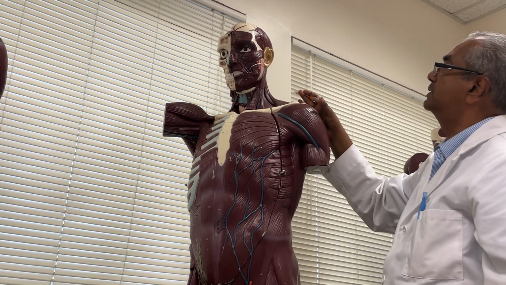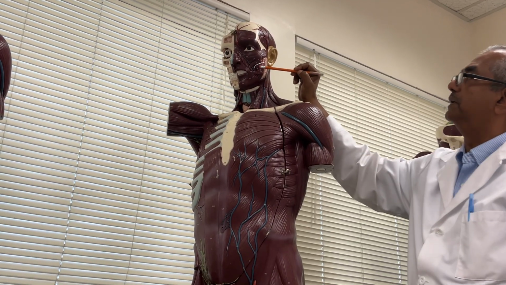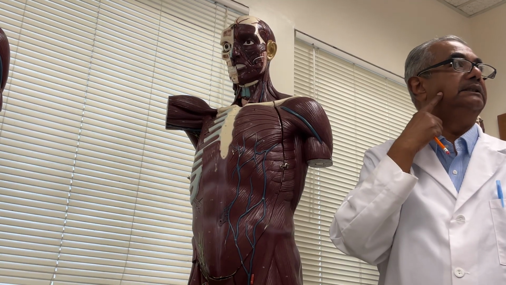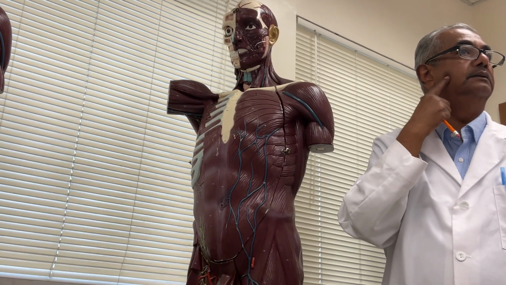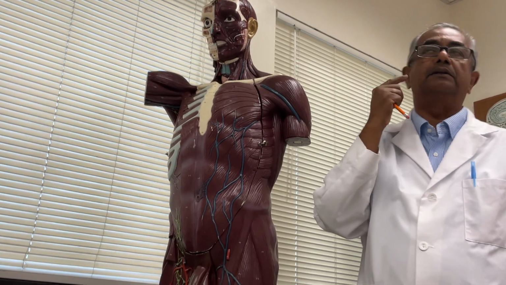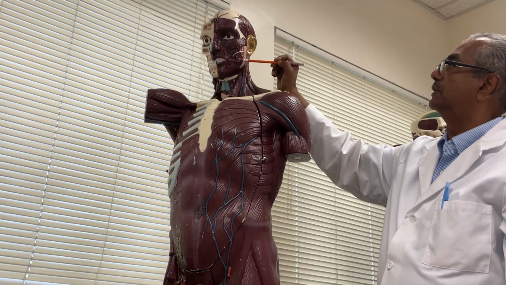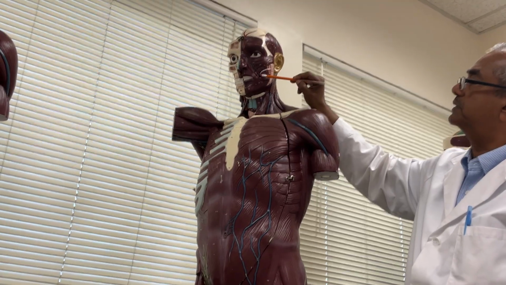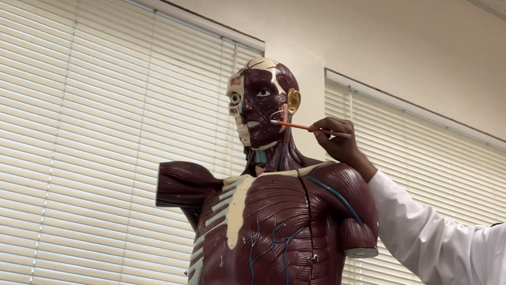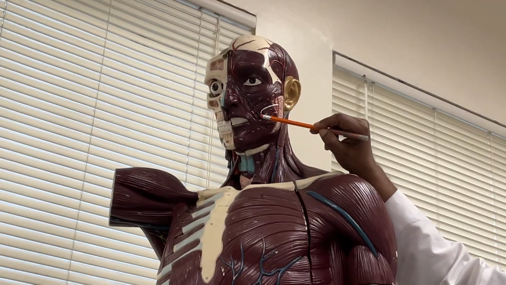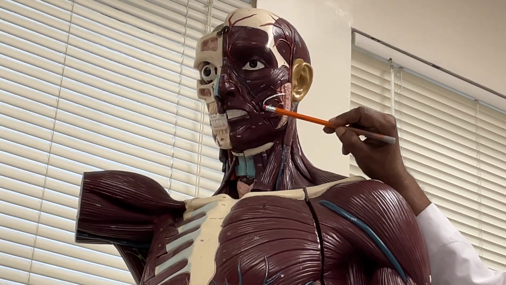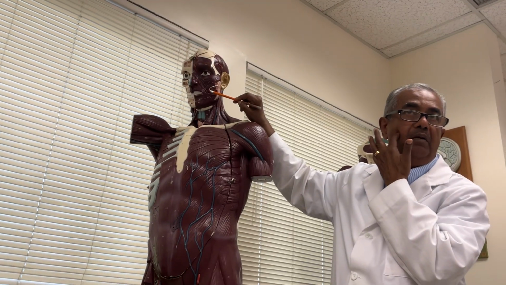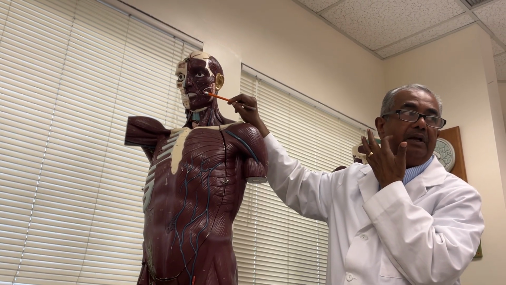An important muscle here is the masseter muscle. This is the muscle, when you clench your jaws, you feel that muscle bulging. Okay, so that is the masseter muscle. And in front of the masseter muscle, you have the buccinator muscle. That is in this depression here. This is the buccinator. This is the muscle of the cheek. So when you blow your cheek like this, what you feel is the buccinator.